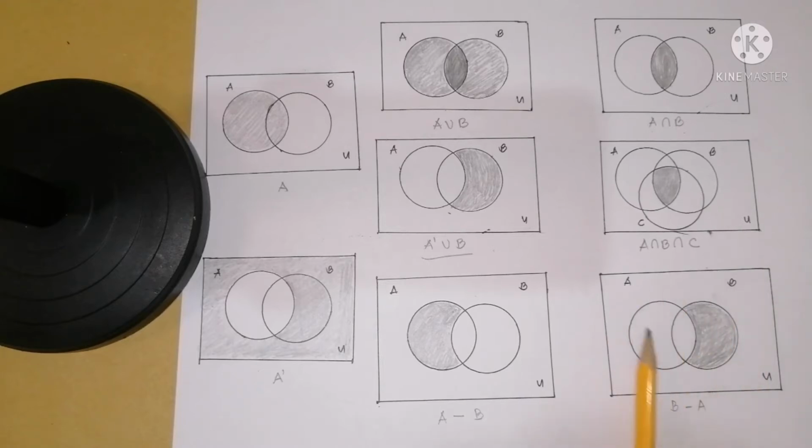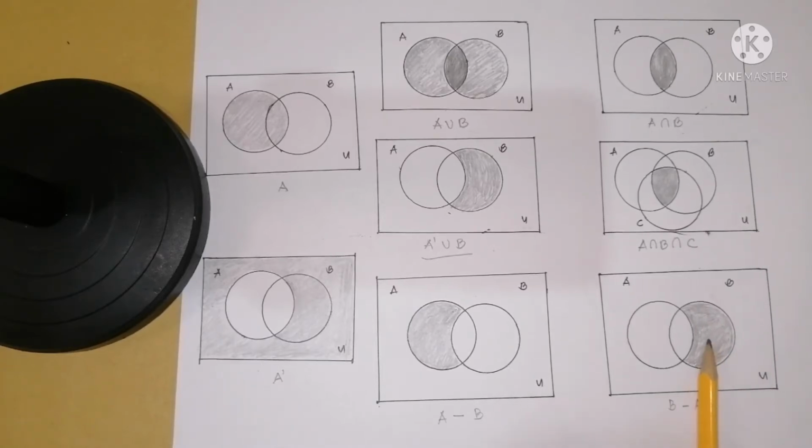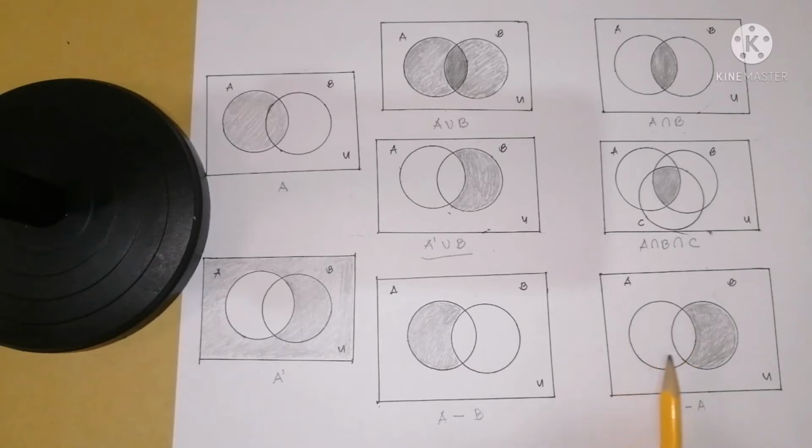And on this example, ito yung kabaliktaran, na B minus A. So only those elements that belong to set B are shaded. Hindi na natin sinade yung sa set A.